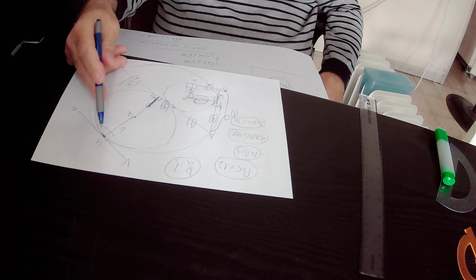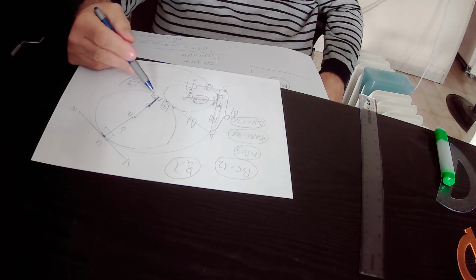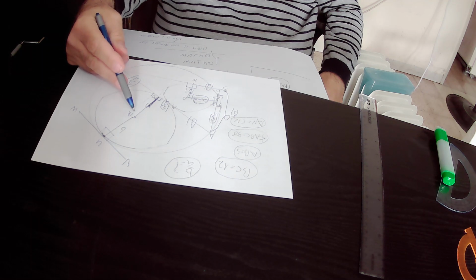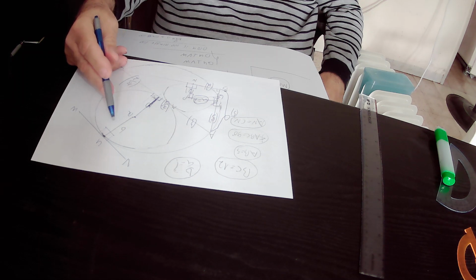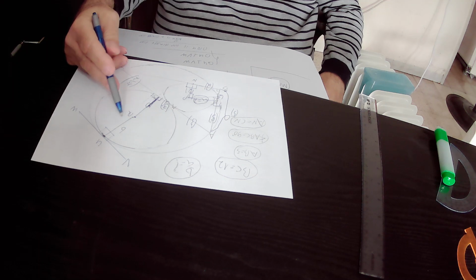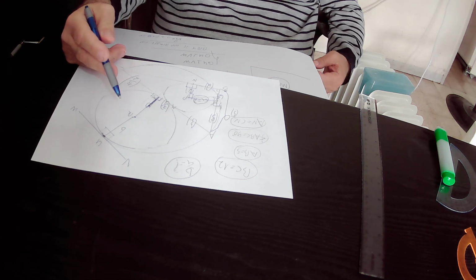But the straight line NU touches the circle at points U and N. That is to say, NU is a chord that passes through point Q, the center of this circle, and any chord that passes through the center of the circle must be the diameter of the circle. Therefore, NU is the diameter of this circle.